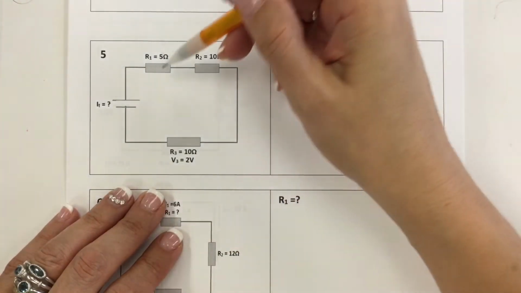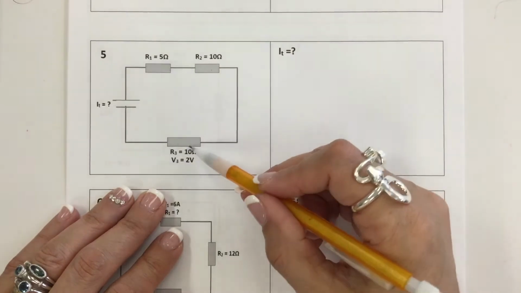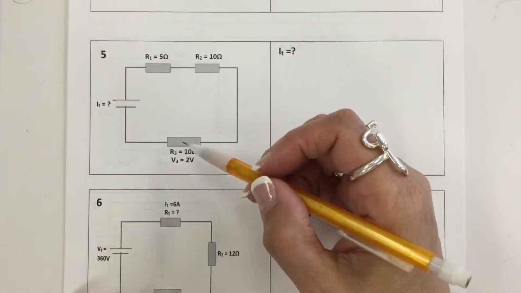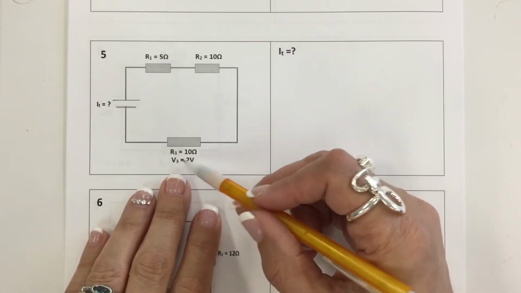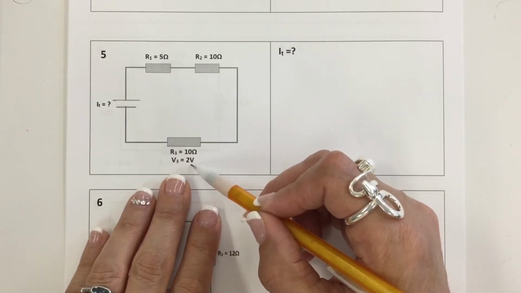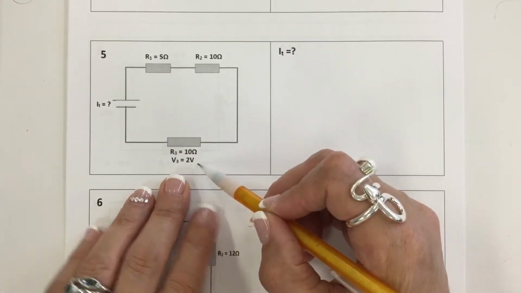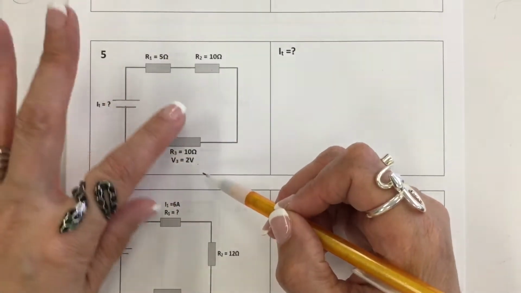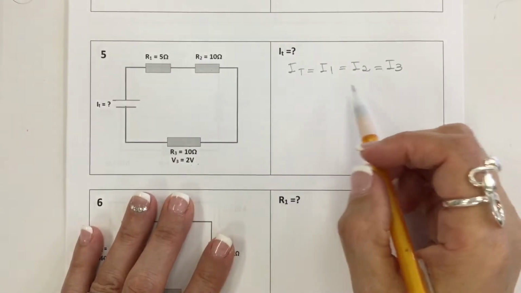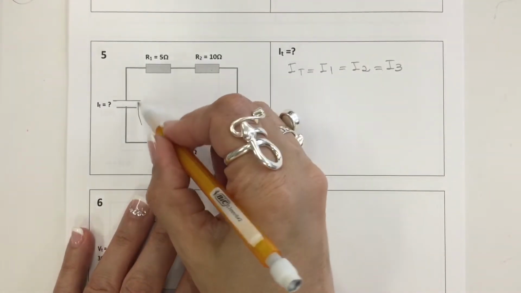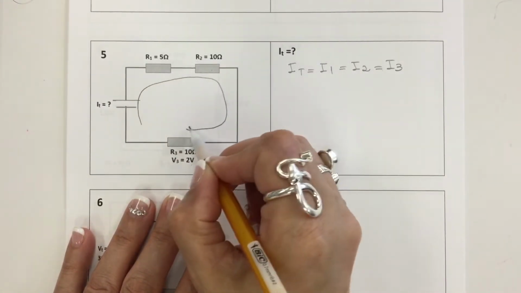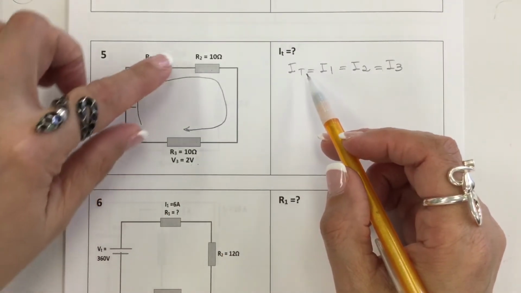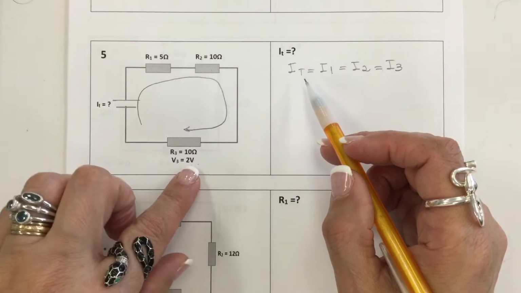In this circuit, R1, R2, and R3 are connected in series. It is giving just the voltage on this resistor, R3, which is 2 volts, and is asking the total current flowing through the circuit. In a series circuit, the current flowing in the circuit is the same. So the current flowing through here is the same here, here, and here.